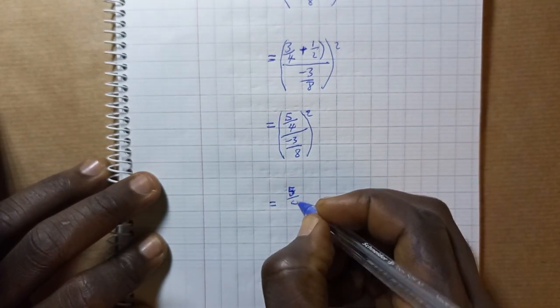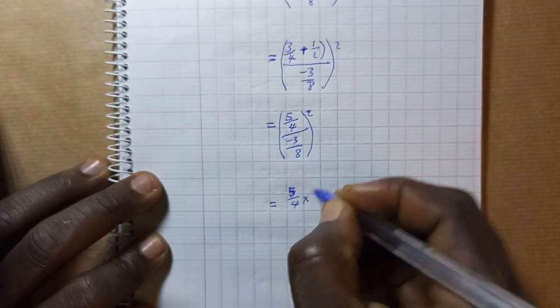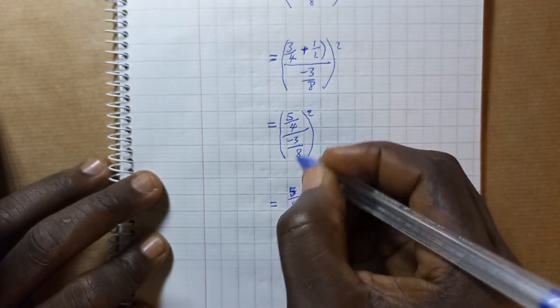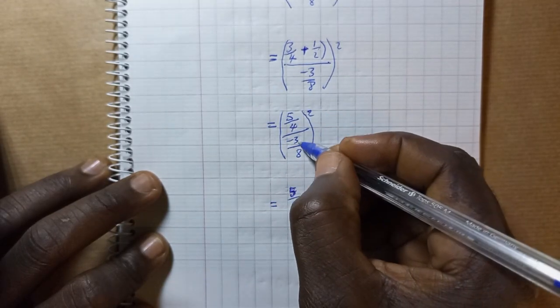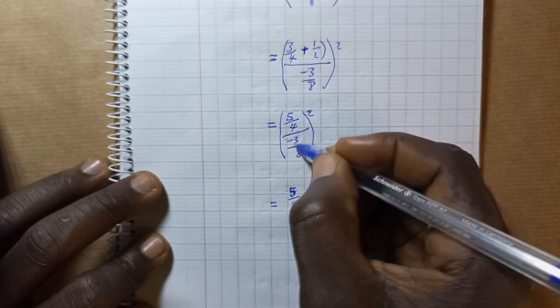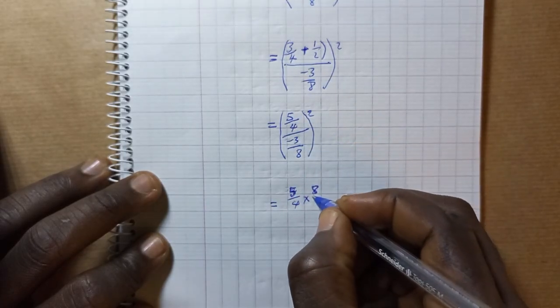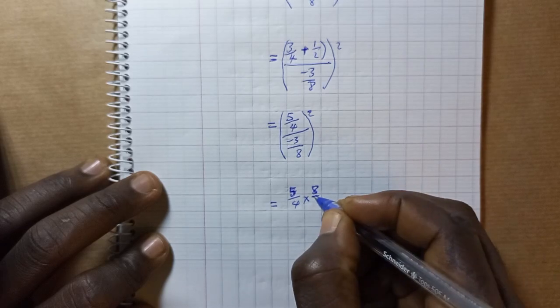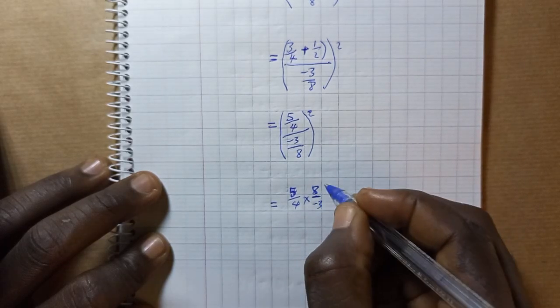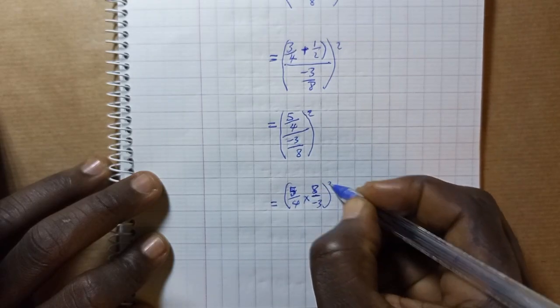Remember, it's double division here, so we're going to multiply 5 over 4 by the inverse of the denominator, which will be 8 over minus 3, then close bracket square.